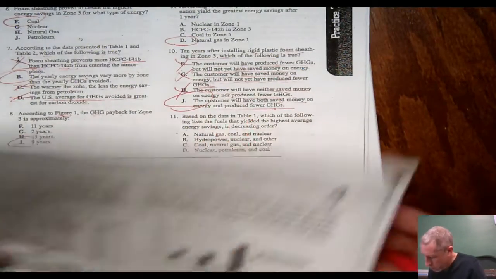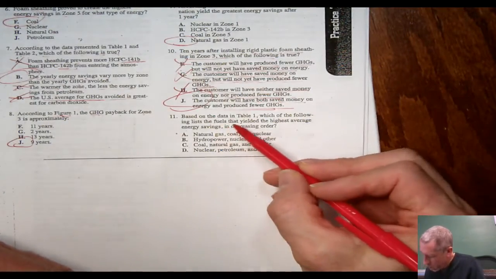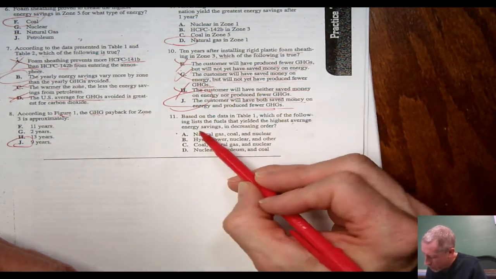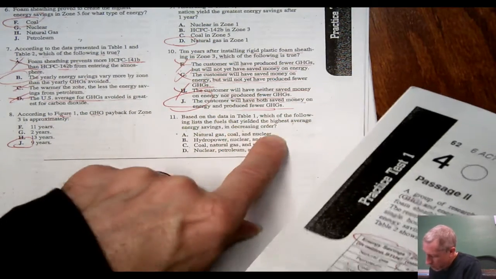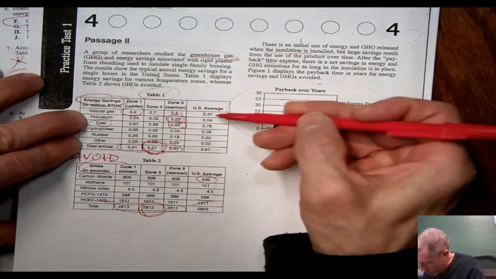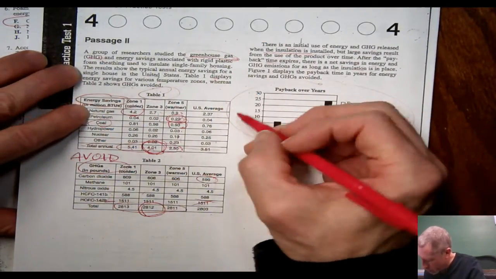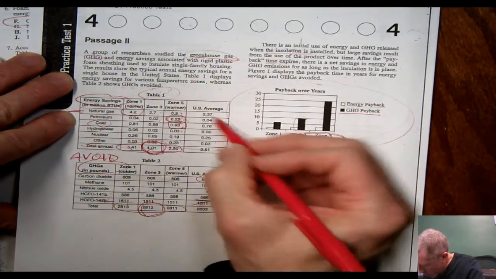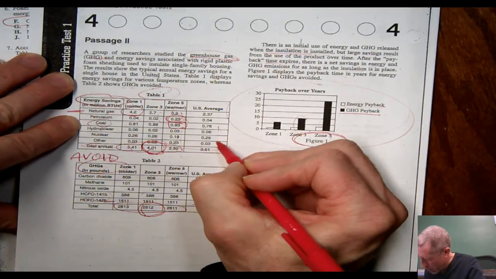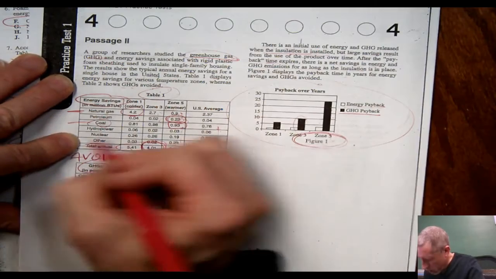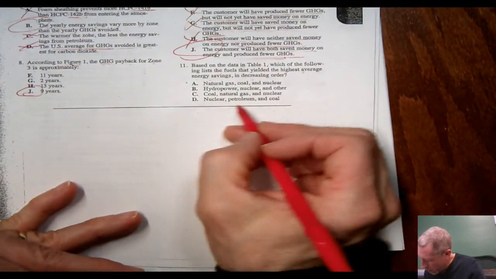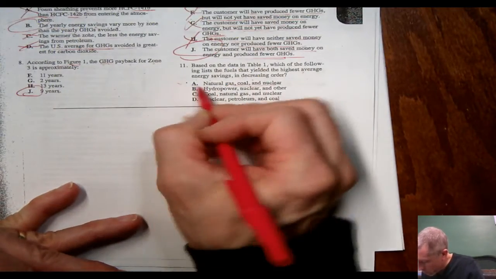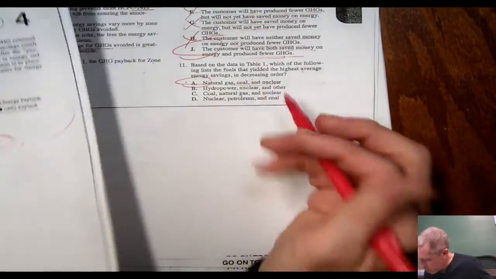Based on the data in Table 1, which of the following lists the fuels that yielded the highest average energy savings in decreasing order? So let me find the highest average energy savings. That would be, these do not go in order, so I got to be careful here. So natural gas is first, and then after that looks to be coal, and then nuclear. So do we have natural gas first, coal, nuclear? Okay, that's the first one I see. Make sure I'm not missing something here. Highest average, table 1. Okay, that looks good. So I don't even need to consider the others.